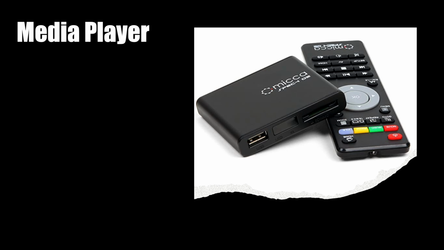Speaking of players, you need a media player of some sort. This media player will take your information, your data, your movie, and it will send it through the HDMI or whatever other cord you have into your projector to play. Keep in mind the resolution. Make sure your resolution goes with the format, the resolution that you used to create your video.